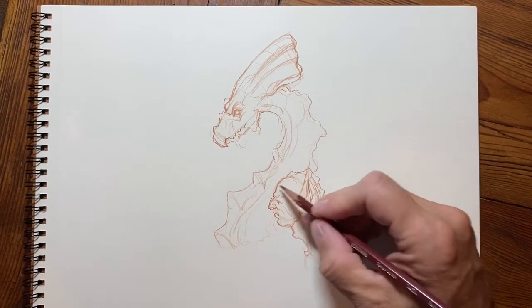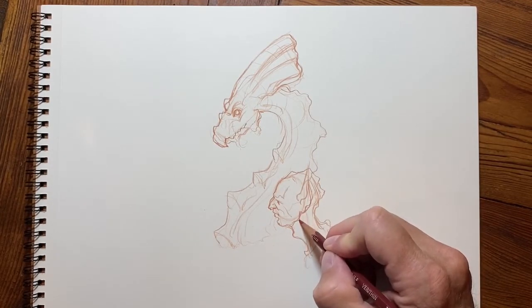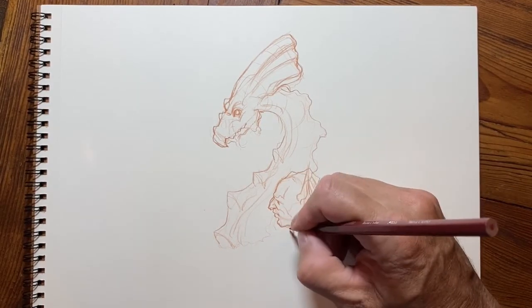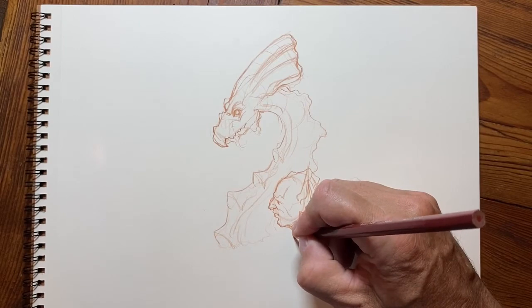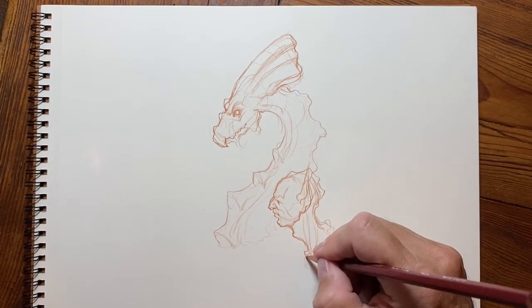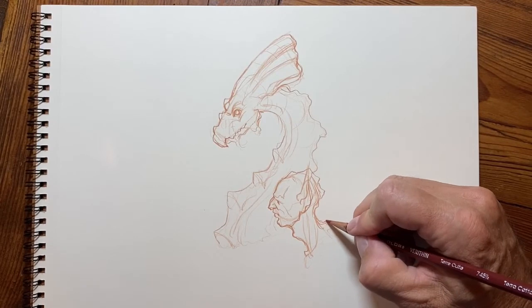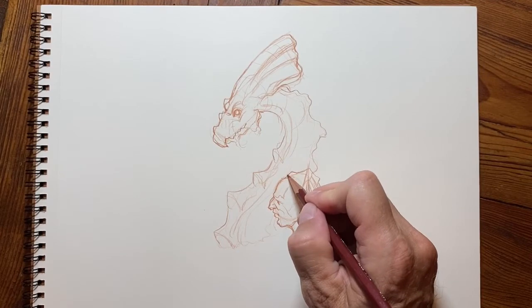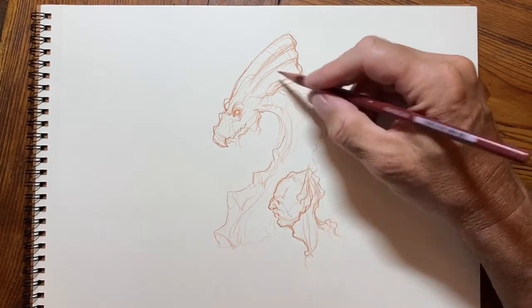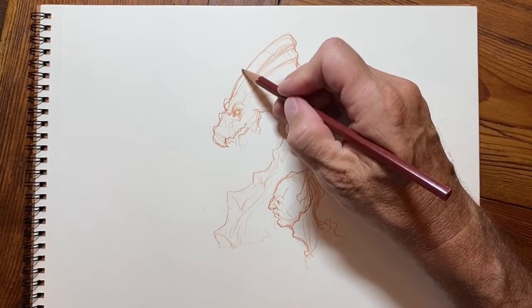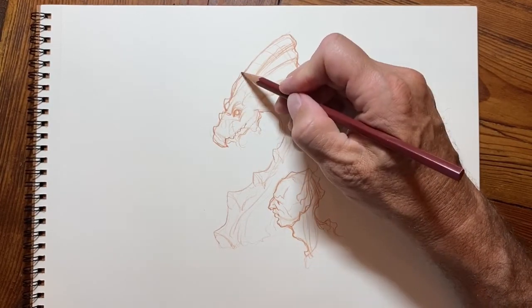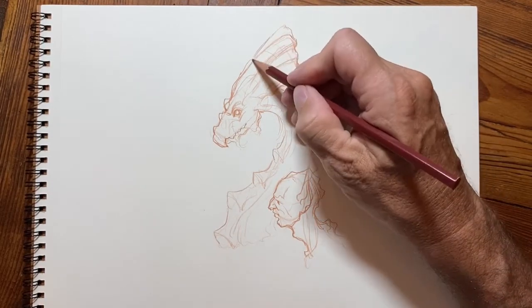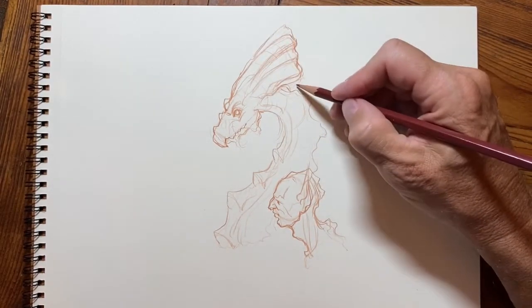So as you can see, I'm adding lots of lines inside of the form, inside of the shape to create the form. And it should be coming now so it's less and less flat and a little bit more sculptural and three-dimensional. So here we go. We have kind of a dragon type creature here. Kind of a nice little royal dragon.